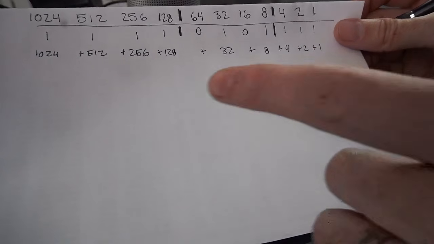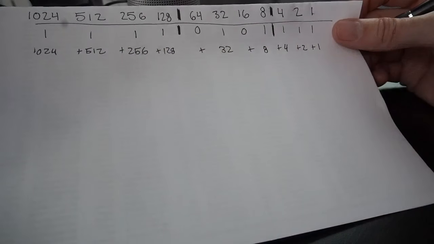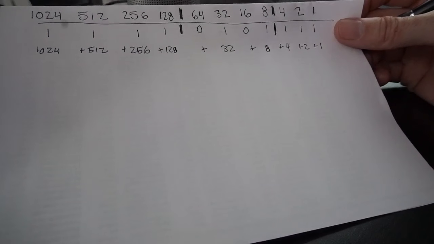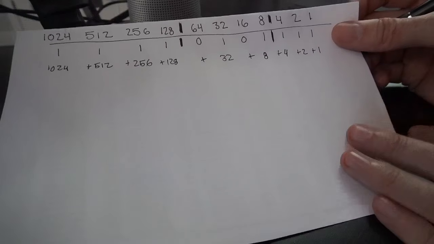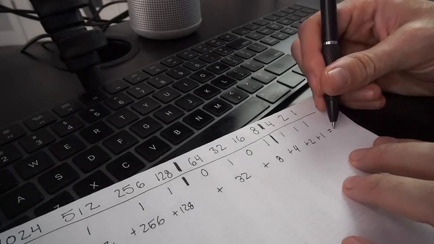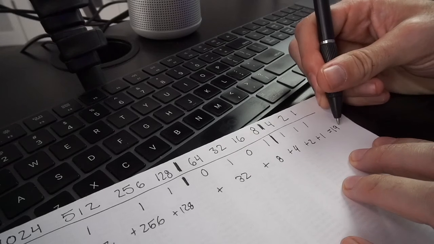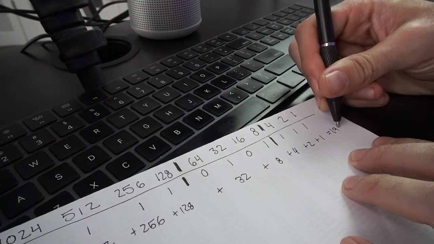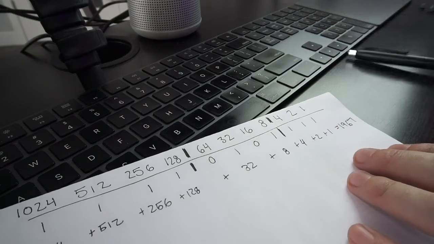So it would look like that. At the end of this, you're going to get a number, a value, and I have it off screen here, it is 1,967. Okay?